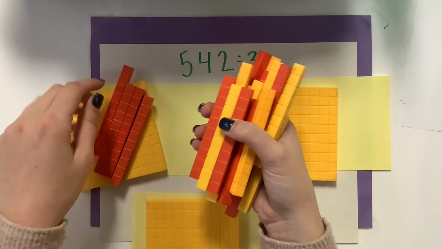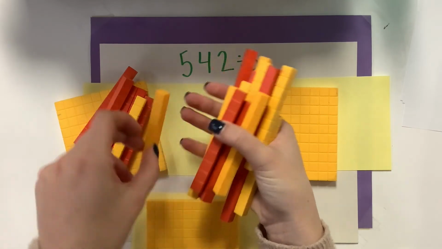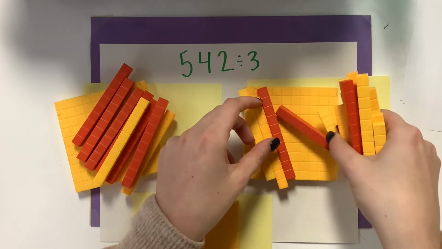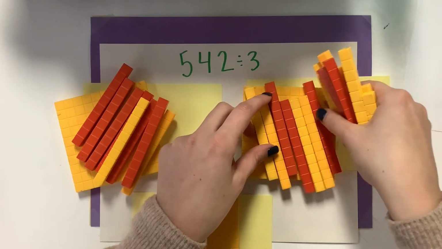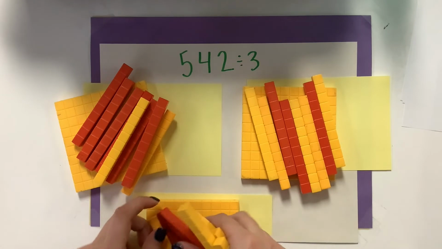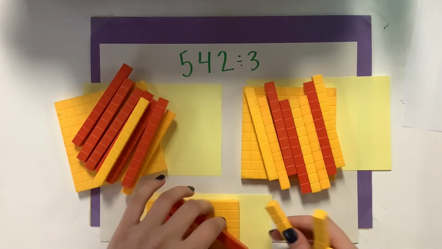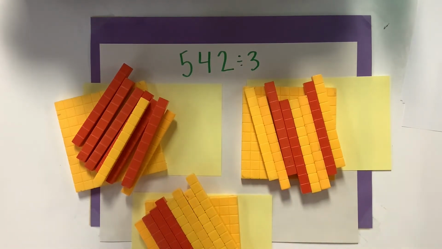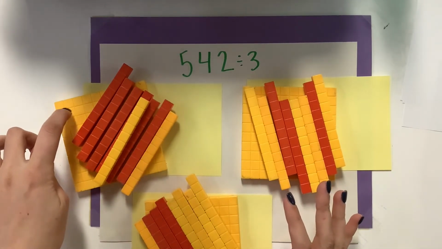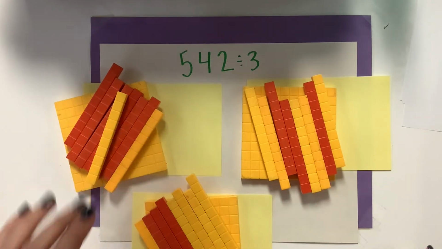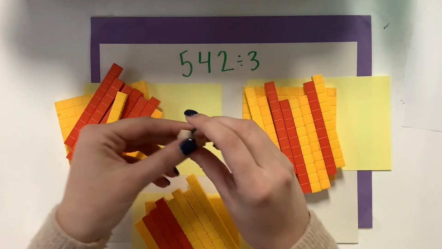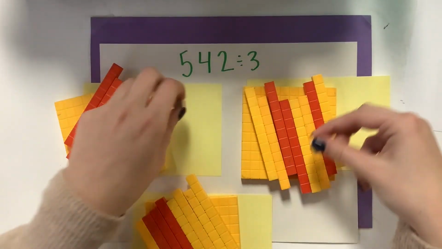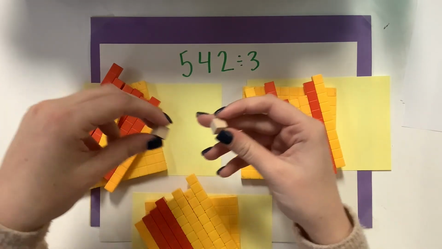1, 2, 3, 4, 5, 6, 7, 8. Okay, so now each group is equal. We have 100, 8 tens, so that's 180. But I also have these 2 to divide. Ugh. Well, I can't really divide them equally, so what do I do?